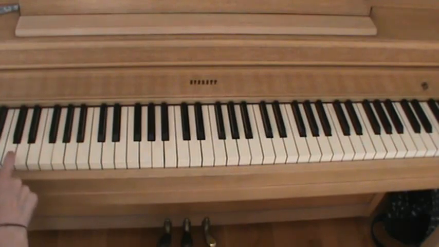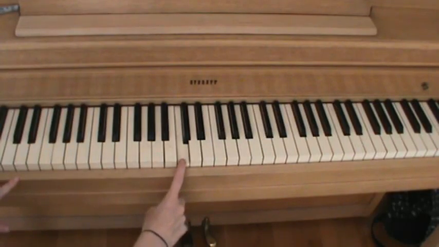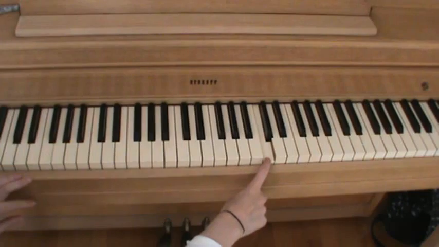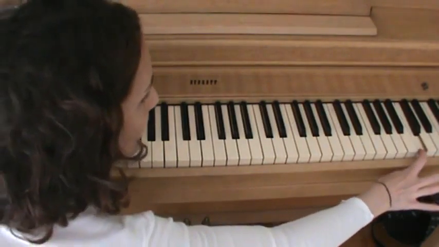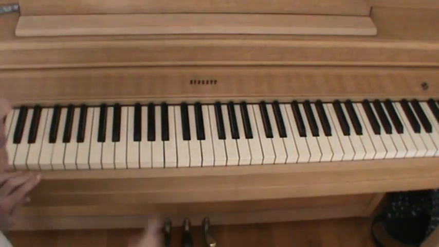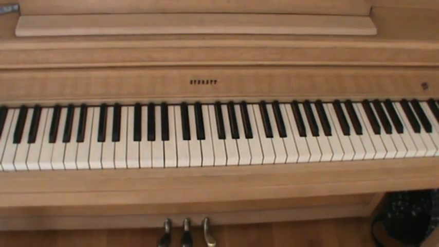So C1, C2, C3, C4, also known as middle C, C5, C6, C7, and then there is no C8. Well, there is, but not on this piano. So hopefully this helps you understand the difference between which octave you are in.